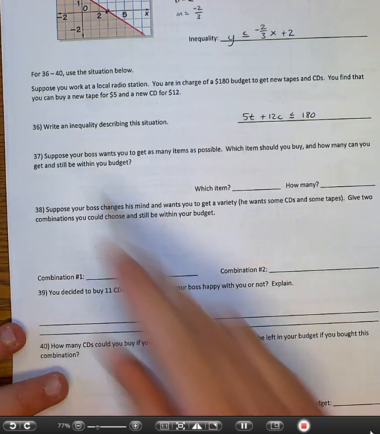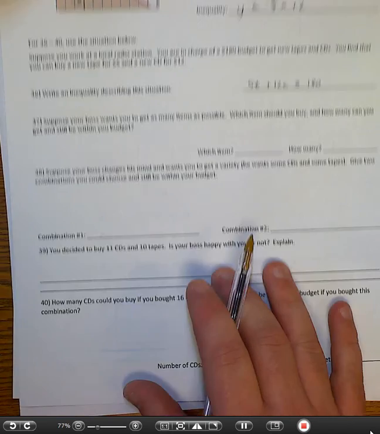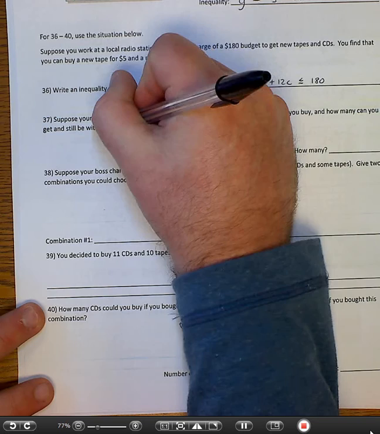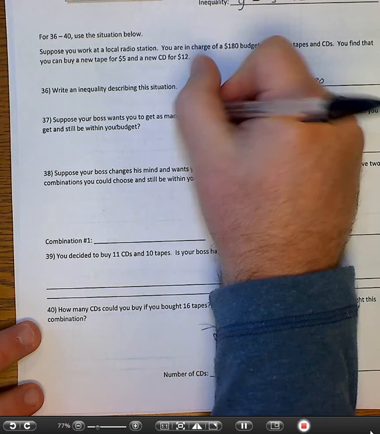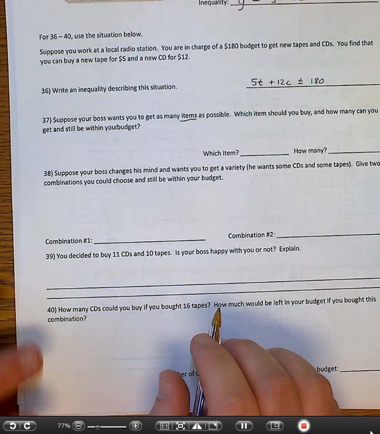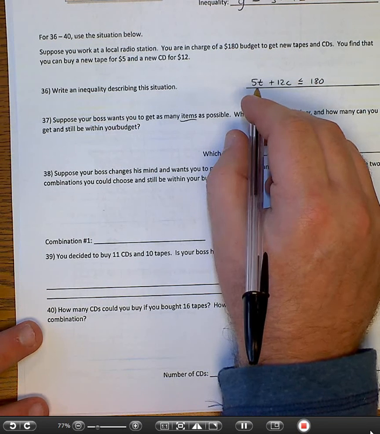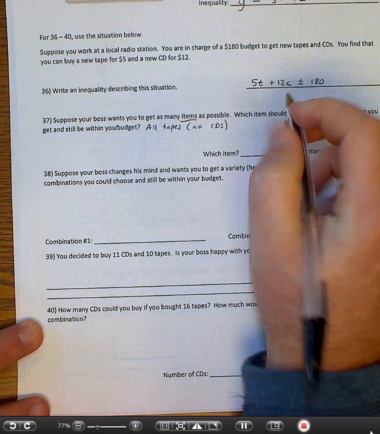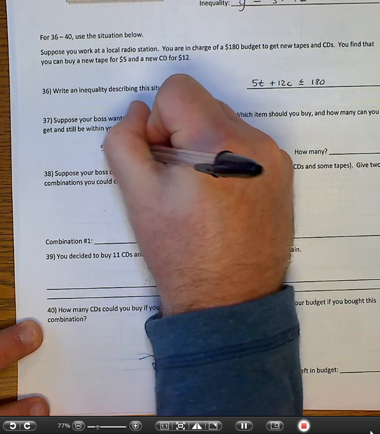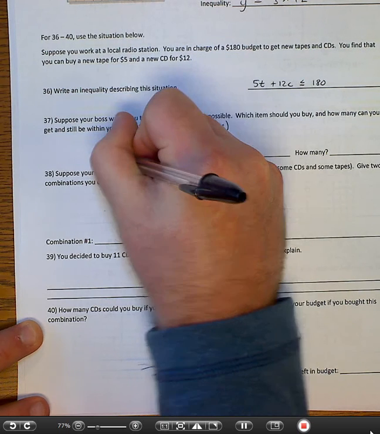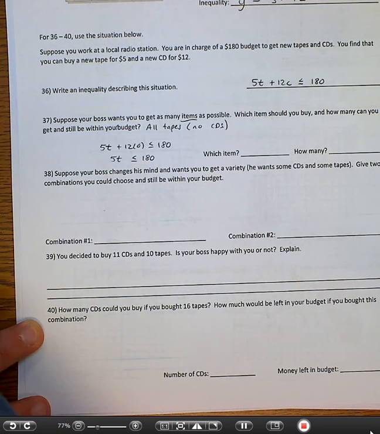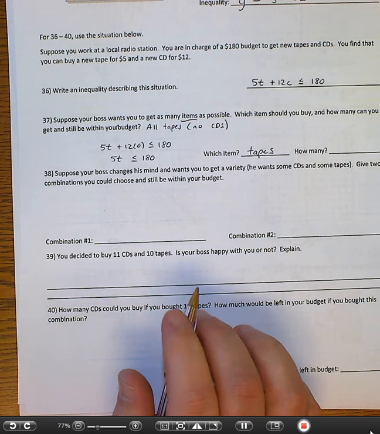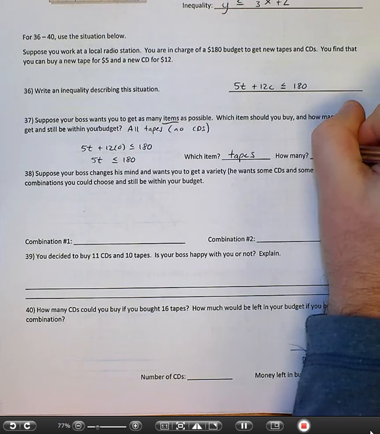Suppose your boss wants you to get as many items as possible. Which items should you buy, and how many can you get and still be within your budget? You want to get as many items as possible, so you want to go with the cheapest item. If you can get the cheaper one, you're going to get more of them. The cheaper item is the tapes. So we want to get all tapes, which means no CDs. So I want to put 0 in for C. And how many can I get then? 180 divided by 5, I can get 36. So which item are we going to get? We're going to get tapes. And how many of them can we get? We can get less than or equal to 36 of them.